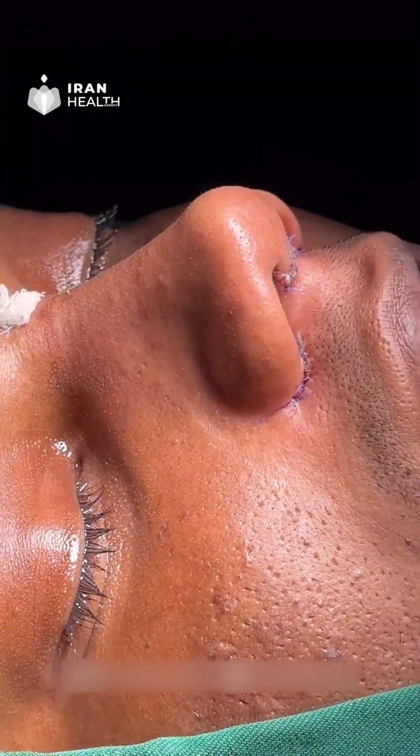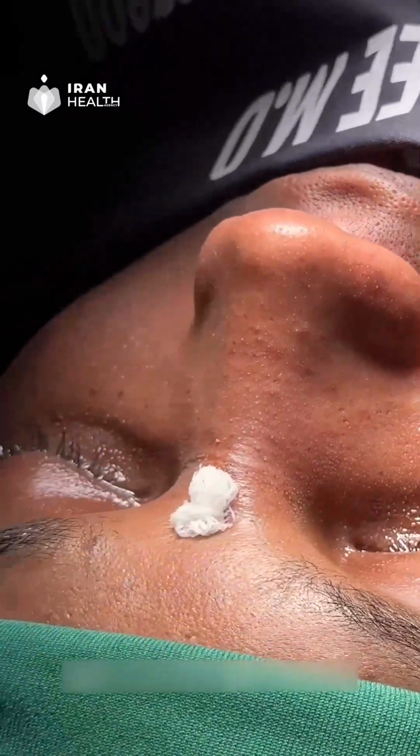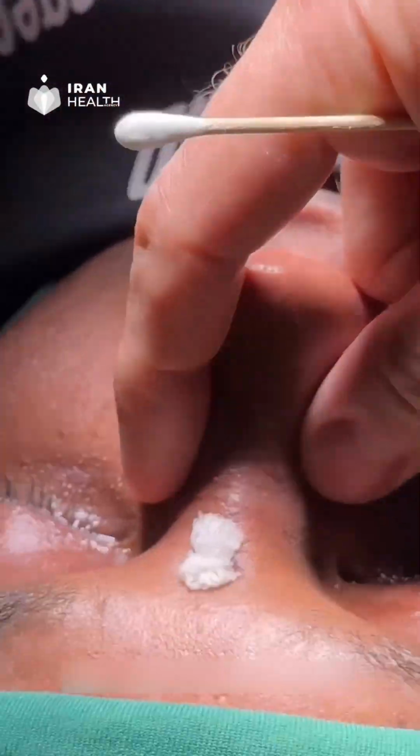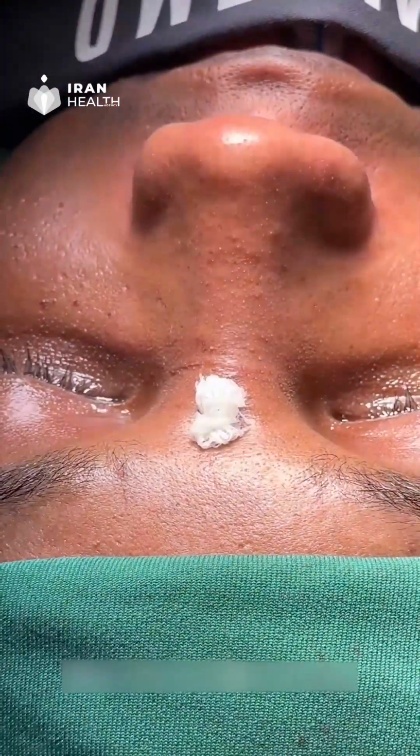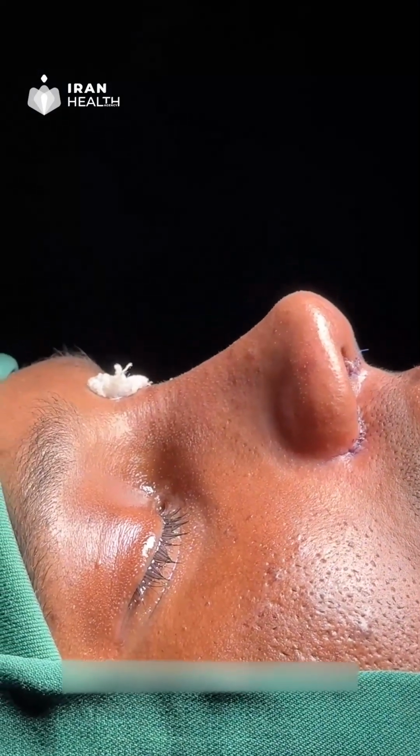That is the final appearance. There's lots of swelling in the flap, as is evident here, but even with this extent of swelling, you have dramatic changes.